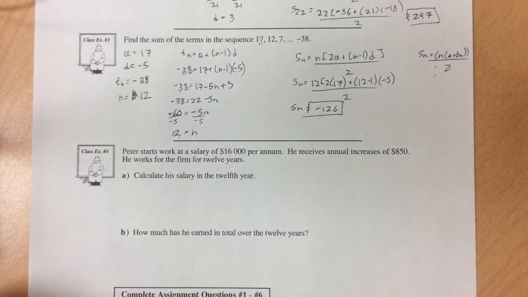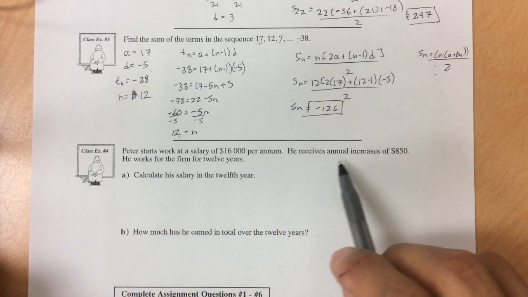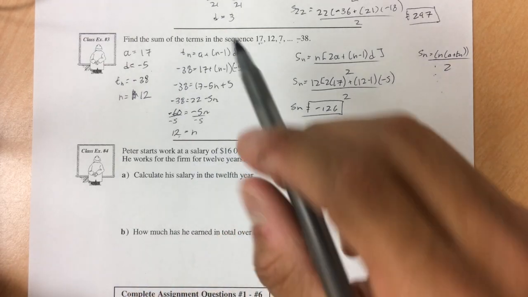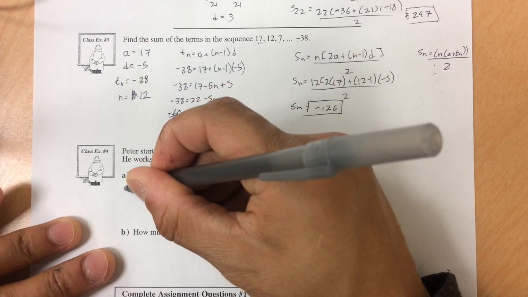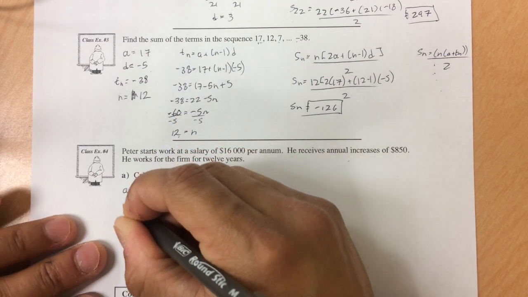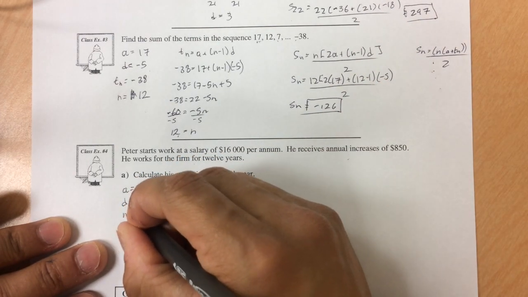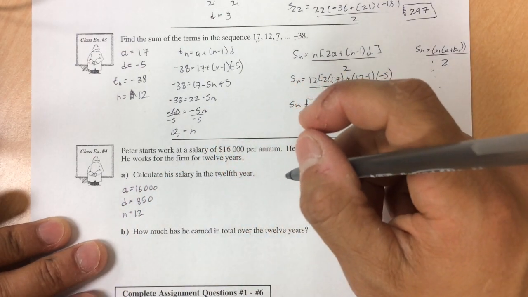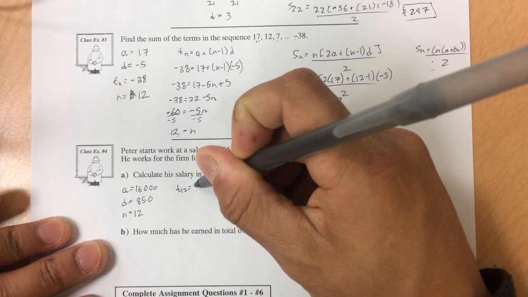Okay, last question here. Peter starts work at a salary of $16,000 per year per annum. He receives annual increases of $850, and he works for the firm for 12 years. Calculate his salary in the 12th year. So we know that in the first year he was making $16,000 per year, and every year he gets paid $850 more, and he works there for 12 years. So those are our variables that we know of. What we want to do is calculate what his salary is going to be in that 12 years. So what we're looking for here is T12.